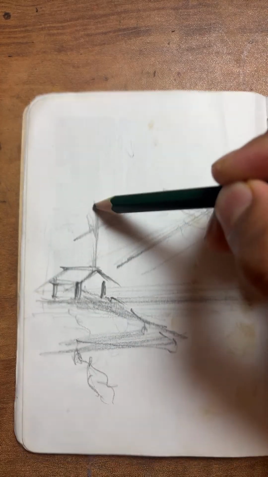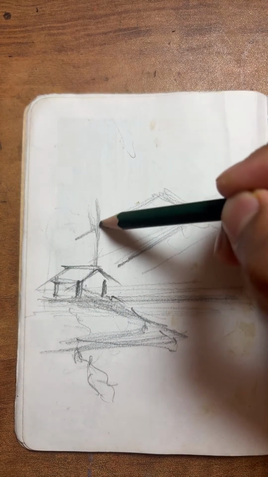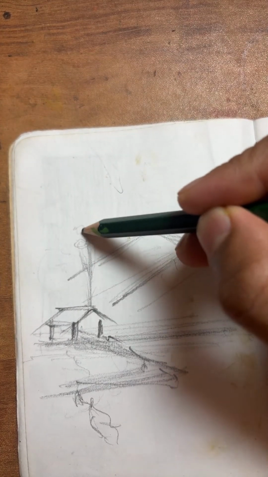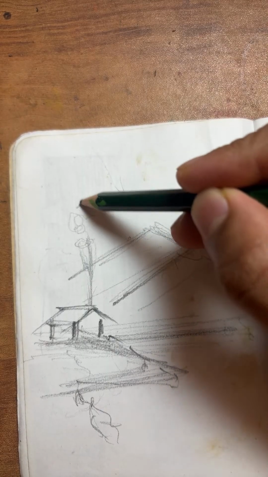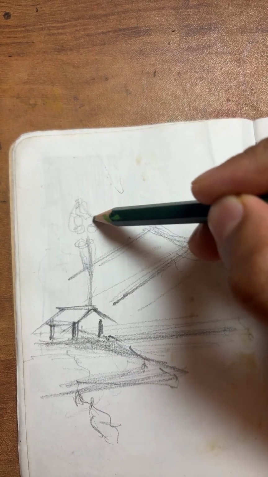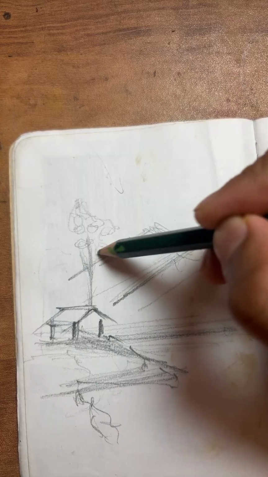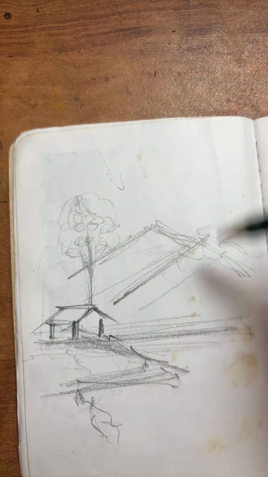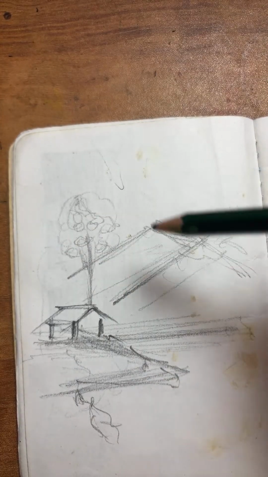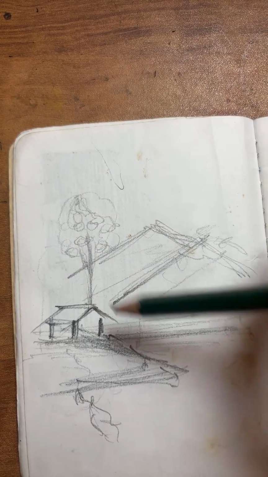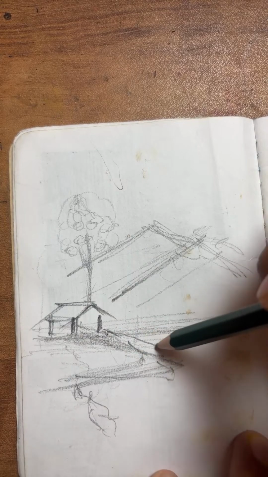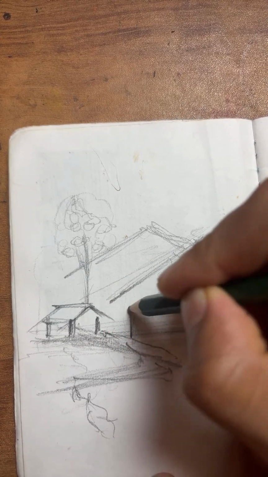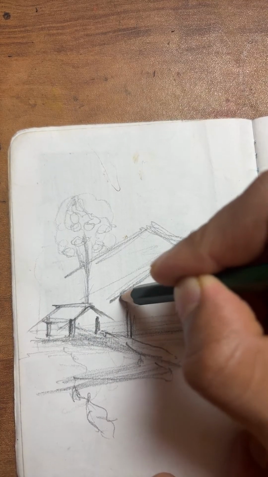So how do I add a tree? I can just simply pull out one line like this, and I'm going to be drawing these little lines, and this I'm going to be placing here. Okay, just nice, very smooth and soft lines. So I want to add another tree in here.